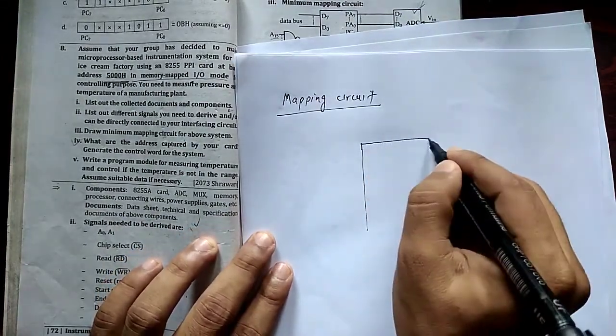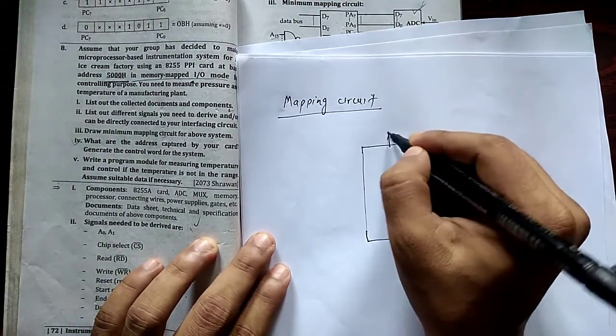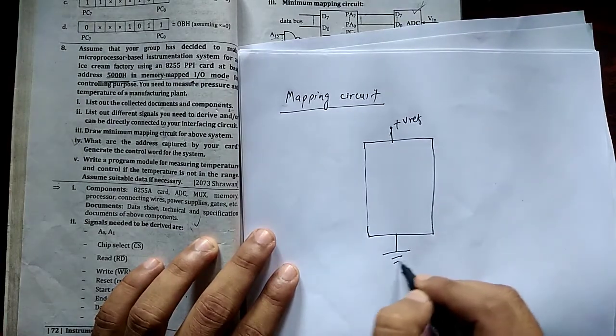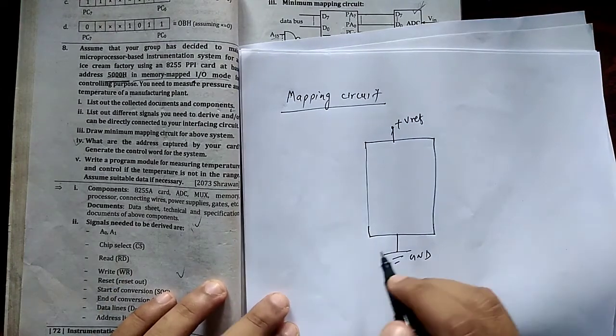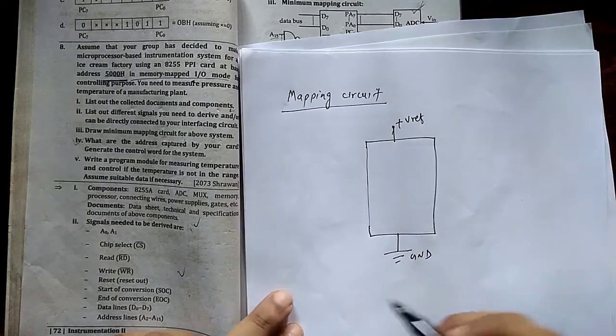So this will be Vref, this will be ground, and while drawing the mapping circuit, start with the left hand side, because on the left hand side most of the things are the same.